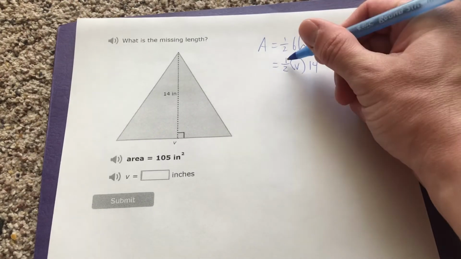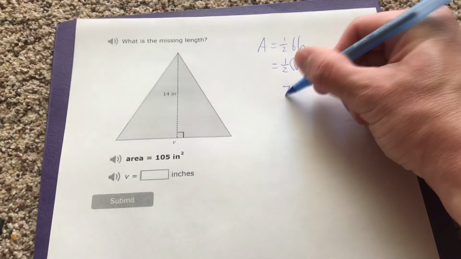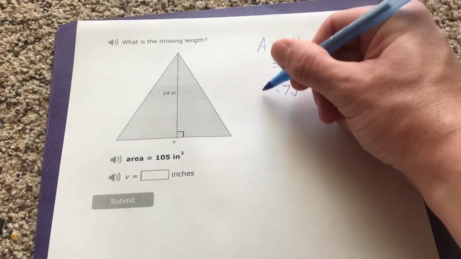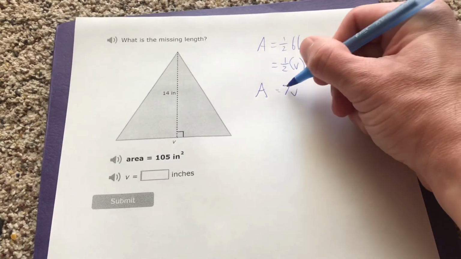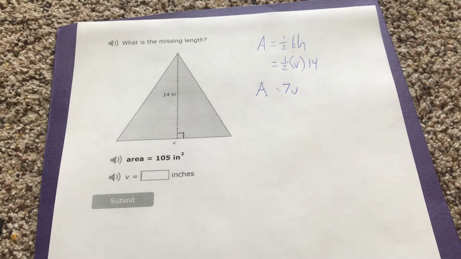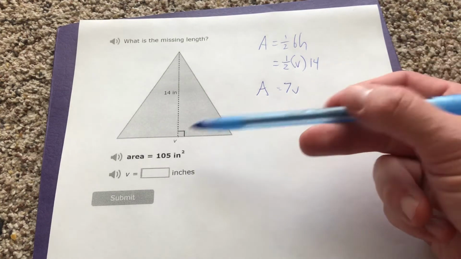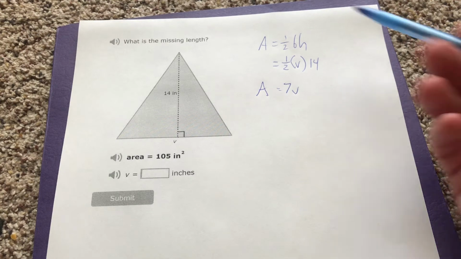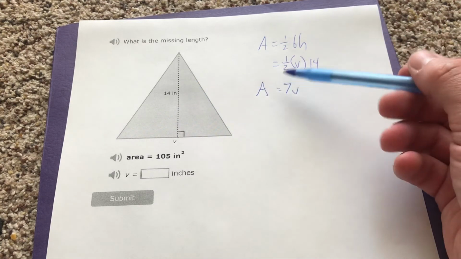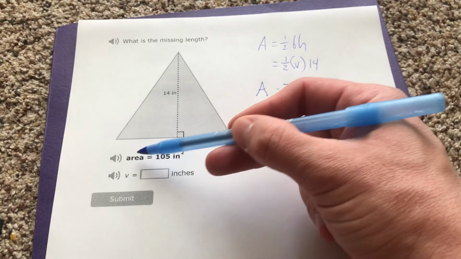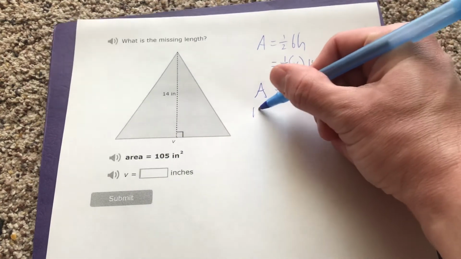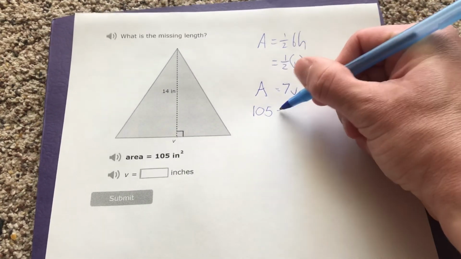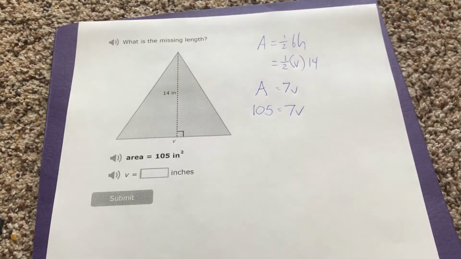So back here, I can say, well, what's half of 14? It's 7. And then I still have that V. So right now I'm at A, area equals 7V. Now you could be guessing here. You could say, well, what's 105 divided by 14? I don't really know, and stuff like that. But look, this is giving you two different variables. They're giving you the area. So we actually know, put it in, 105 equals 7V.